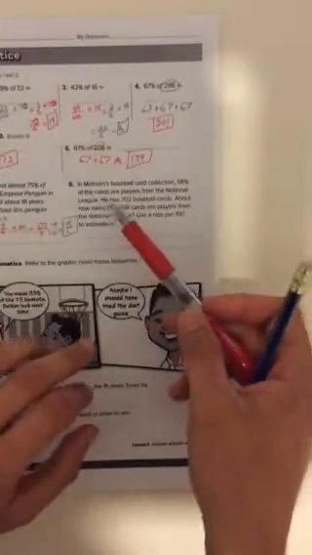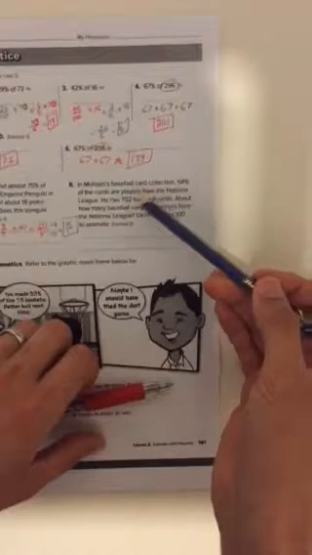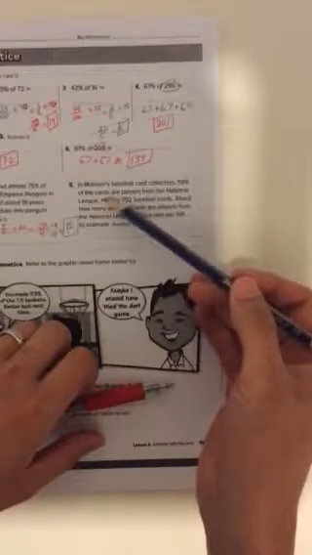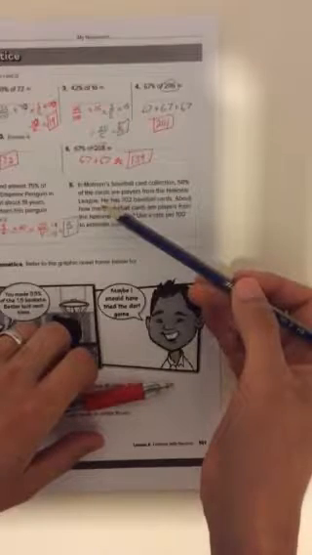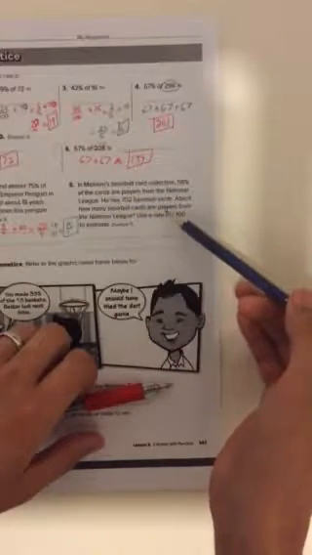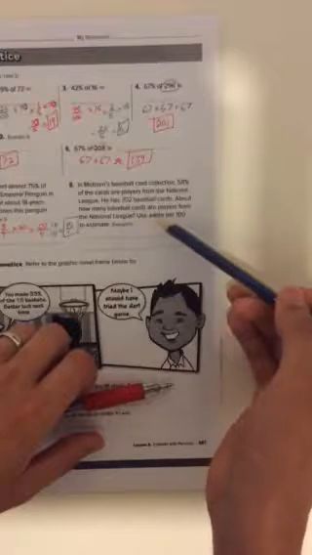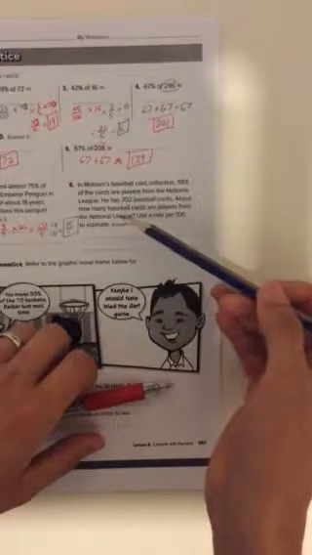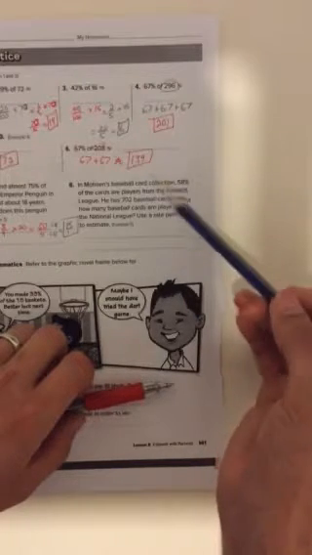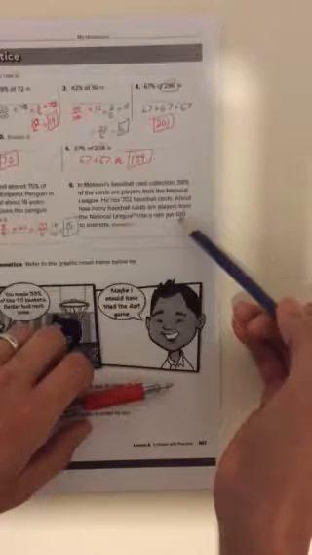Last one I'm going to do for you guys. So, in Mosin's baseball card collection, 58% of the cards are players from the National League. He has 702 baseball cards. About how many baseball cards are players from the National League? I don't know why that took me a second to understand. Use a rate per 100 to estimate.